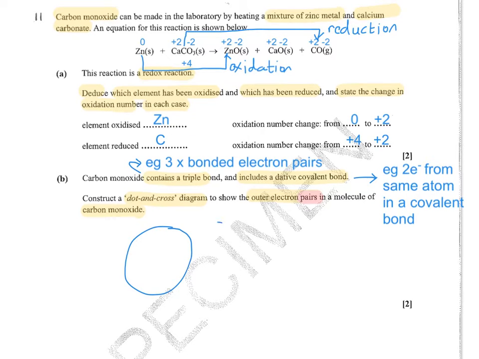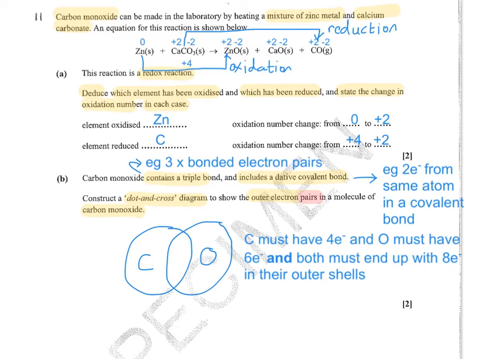Obviously what we've got to do is have the outer electron pairs, and we'll put carbon on the left and we'll put oxygen on the right. So carbon has 4 electrons of its own, oxygen has 6 electrons of its own. So this is the criteria we have to meet. Carbon must have 4 electrons of its own, oxygen must have 6 electrons of its own, and both must end up with 8 electrons in their outer shells. So in that mix, we've got a dative covalent bond. So let's think about which atom has more electrons to share. It's oxygen, because oxygen has 6. So it's highly likely that it's going to be the oxygen that has a dative covalent bond. Like that.